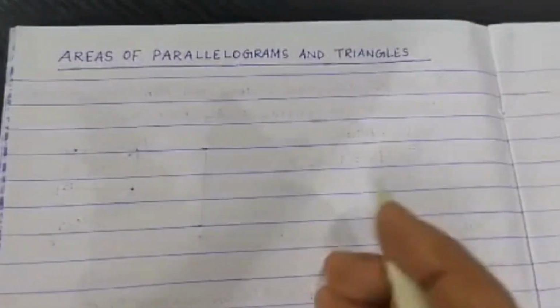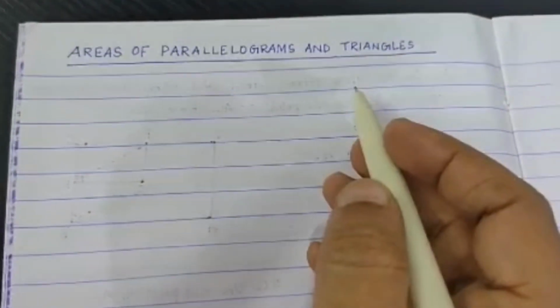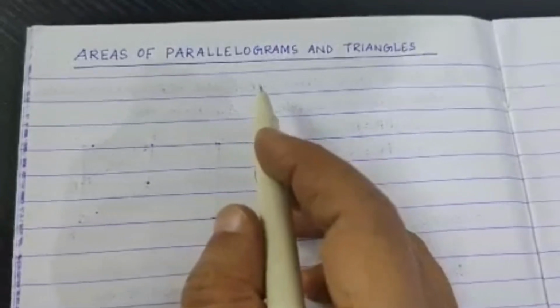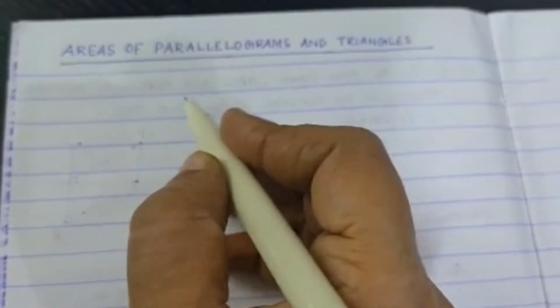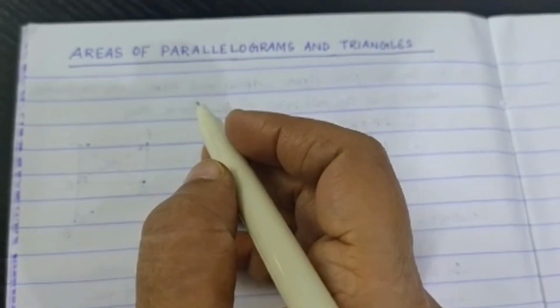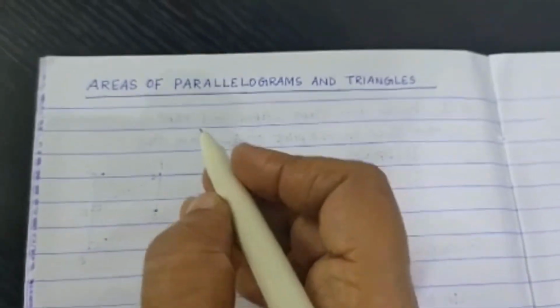All right, so this is not a very big chapter. Hopefully in 4 or 5 lectures we will be able to complete it. So let's start chapter number 9, a new chapter, a very good and very interesting chapter. Let's start this chapter, Areas of Parallelograms and Triangles, and let's start with an introduction of areas. Let's understand something about areas.